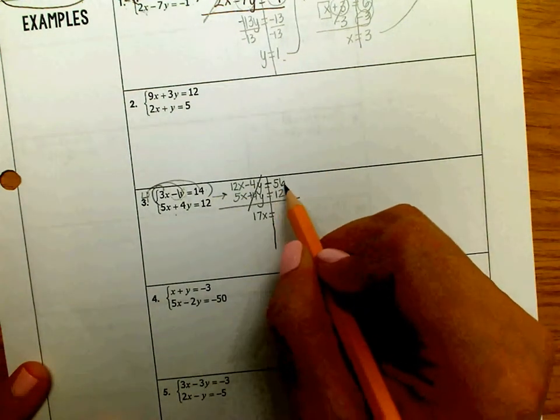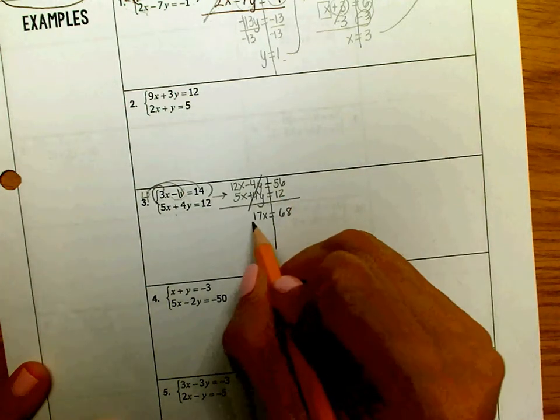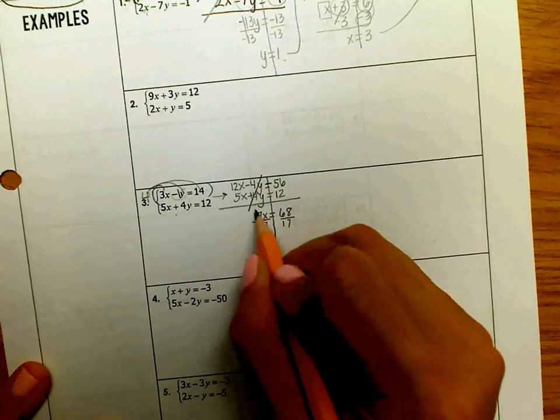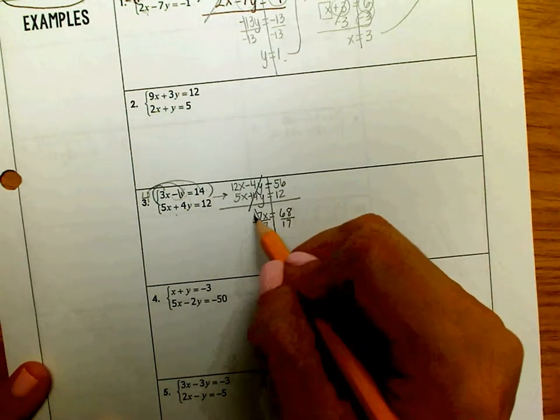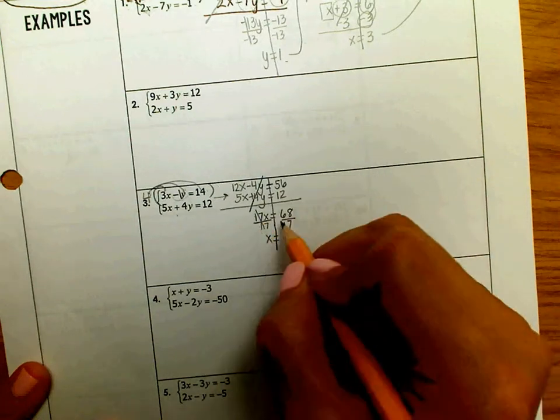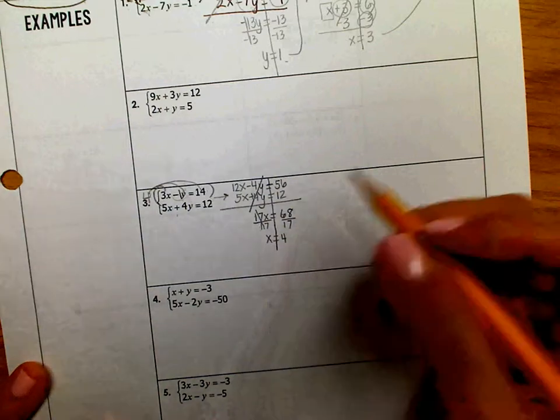56 plus, so 6 plus 2 is 8. 5 plus 1 is 6. Now I have to divide both sides by 17. All right, remember they're both positive, so whatever the sign is, you divide by that same sign. That one ends up being a 4. If you take 68 divided by 17, that's a 4.